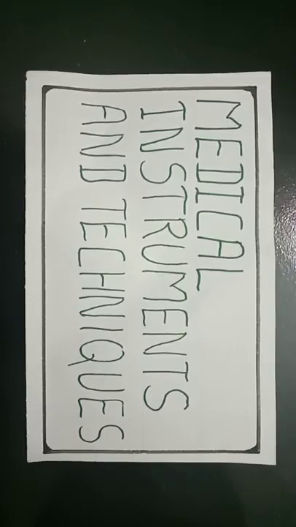Now I am going to explain the uses or clinical significance of this EEG. There are 5 important clinical significances explained in your book. The first clinical significance of the EEG is that it is used to study and understand how our brain is coordinated with other parts of the body.